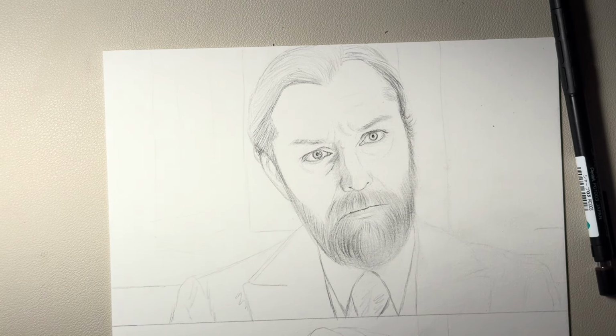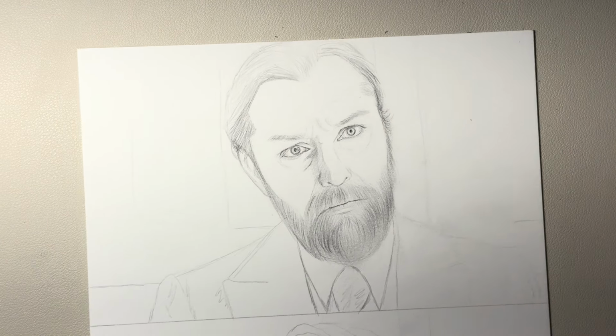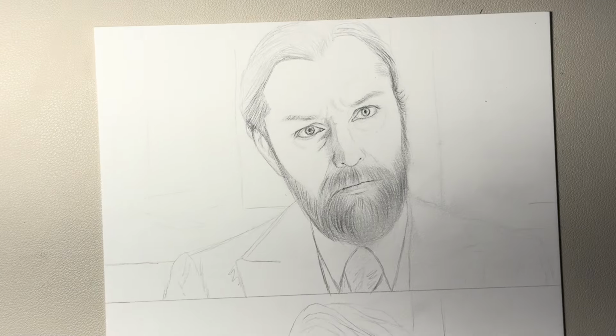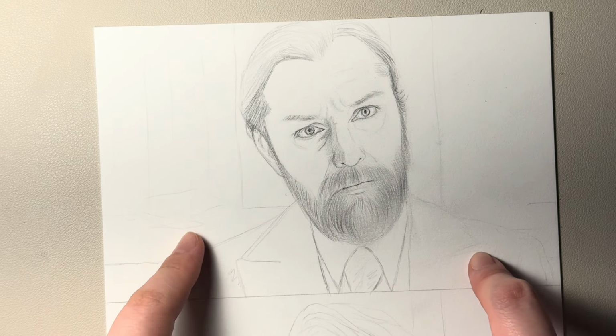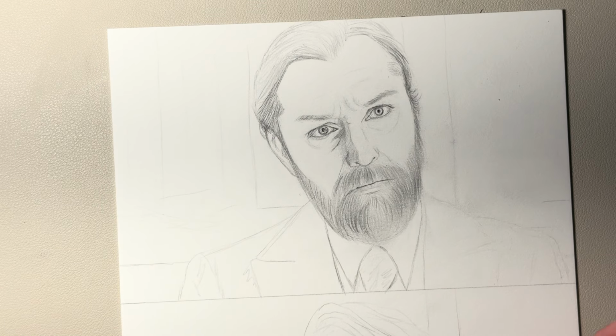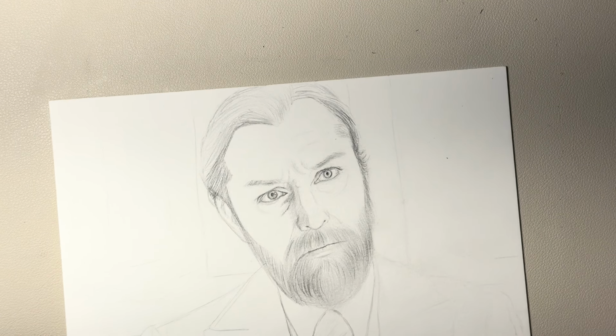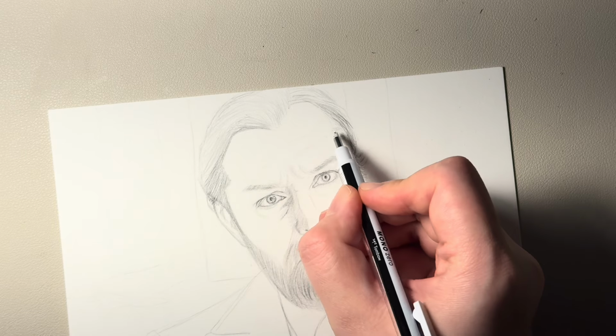Okay, now I think the face is paintable, and I'm not going to record more because it's already 1 hour. I'm gonna work on the clothing, and then this sketch is ready to paint.